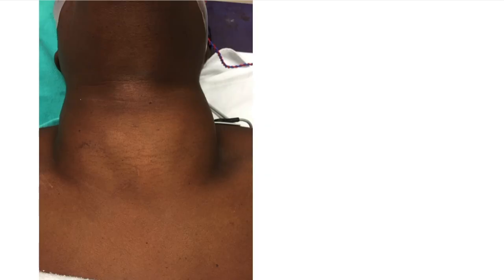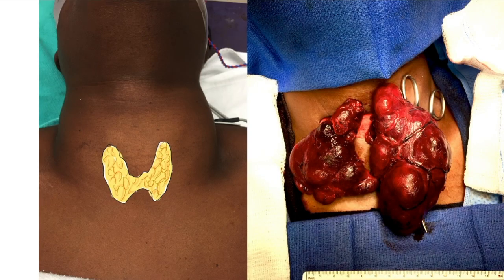Finally, this is a young woman who came to see me in my office several years ago. You can see she has a very thick appearing neck, and this enlargement is due to a thyroid goiter. Her thyroid was markedly enlarged, yet she was euthyroid, meaning she had normal thyroid function. Here I've superimposed what a normal-sized thyroid would look like. After surgically resecting her thyroid, this was the size of her thyroid.